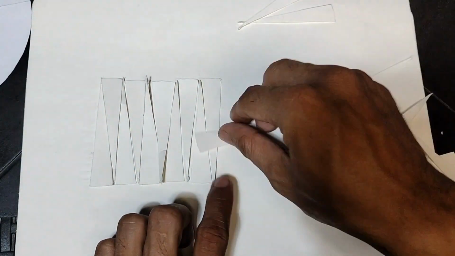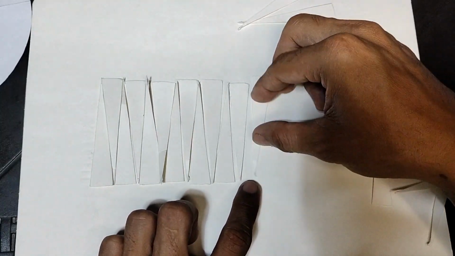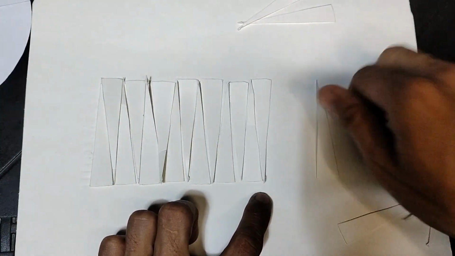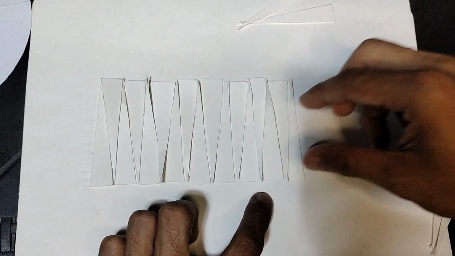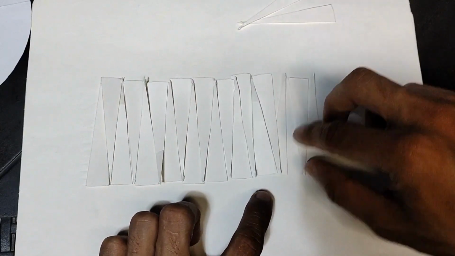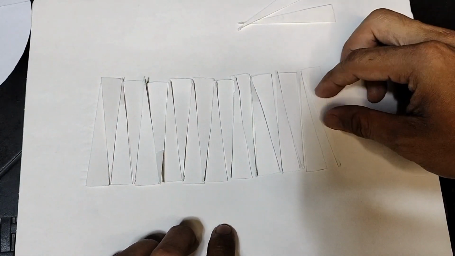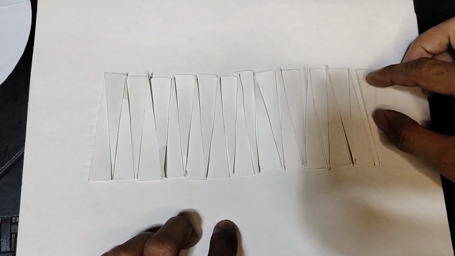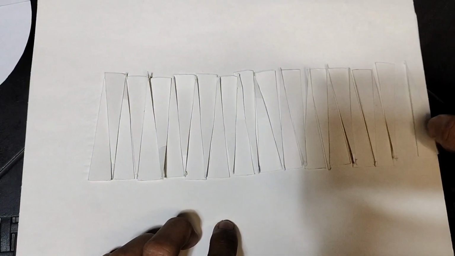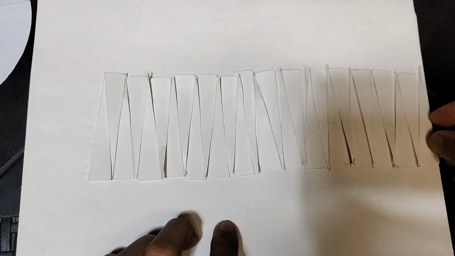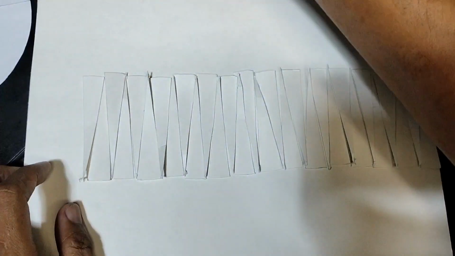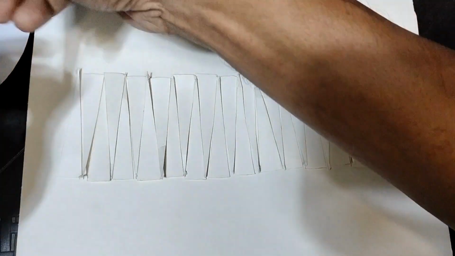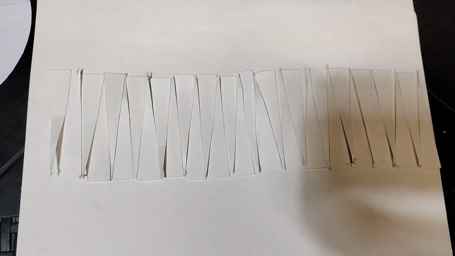Right, so. Alright, so we have here a figure.